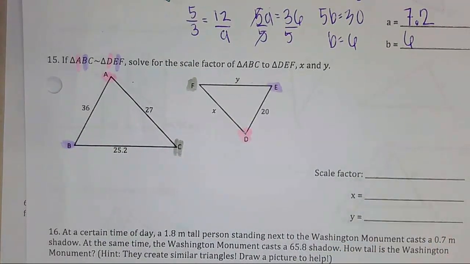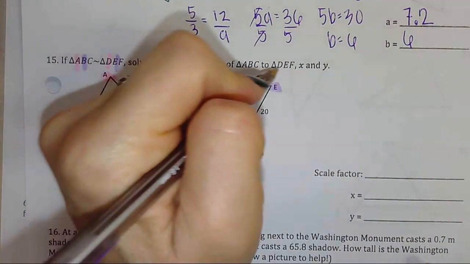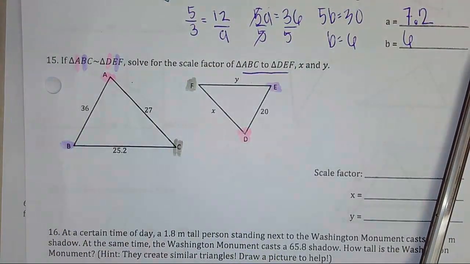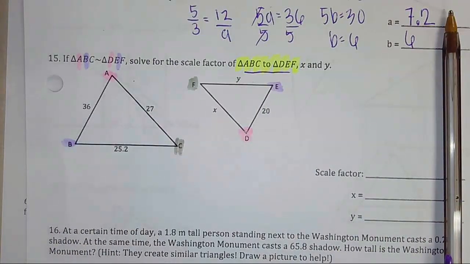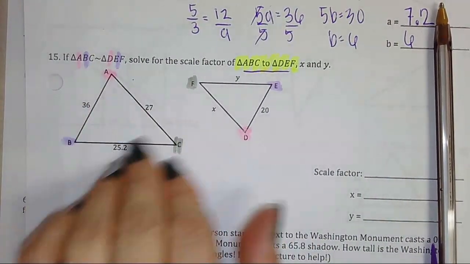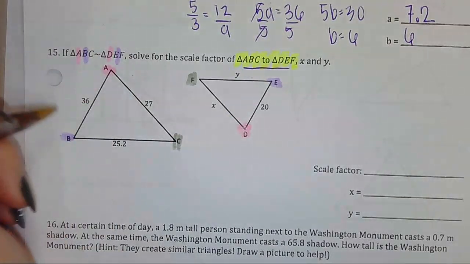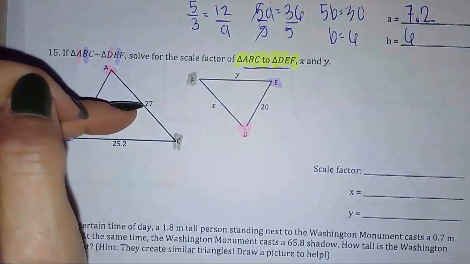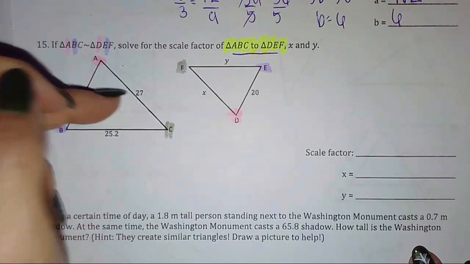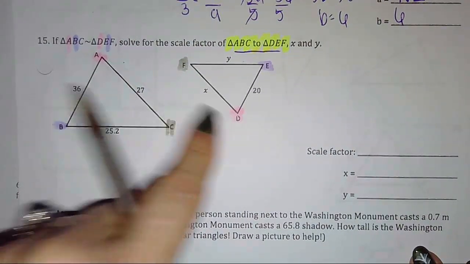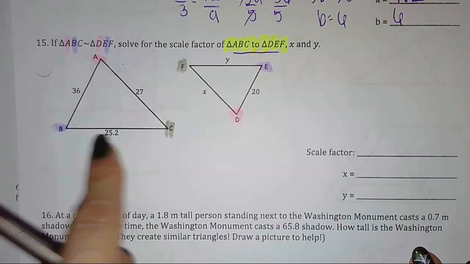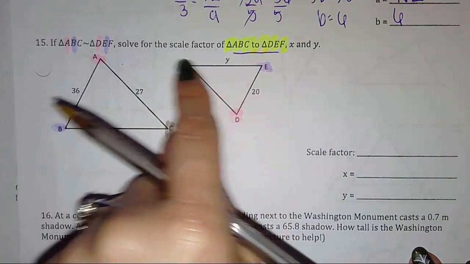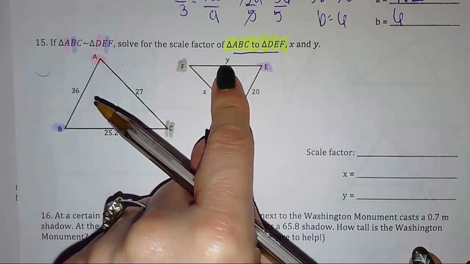So first thing first, scale factor. Keep in mind, guys, right here, very specifically it says triangle ABC to DEF. We have to start with this triangle right here on top. So I'm going to look at 27. Oh shoot, 27, that's between pink and gray. That's a variable. I can't match that up to find my scale factor. Okay, 25, that's between purple and gray. That's also a variable. I can't use that to find my scale factor.